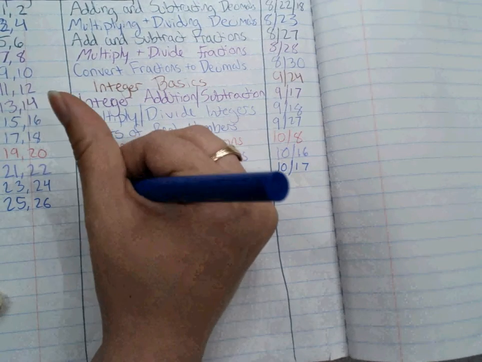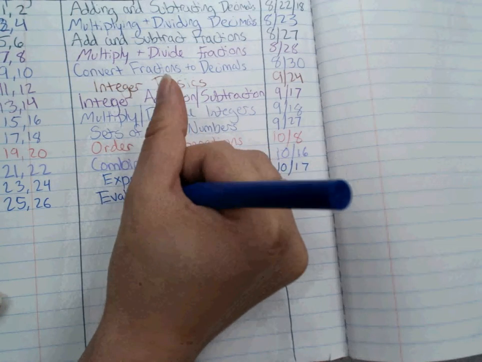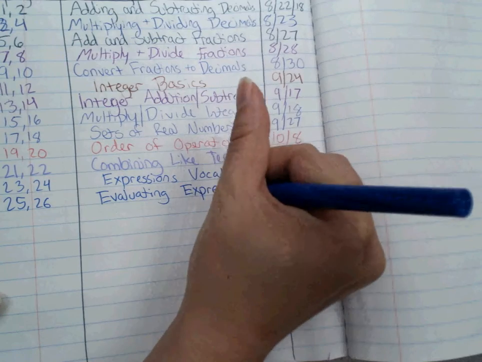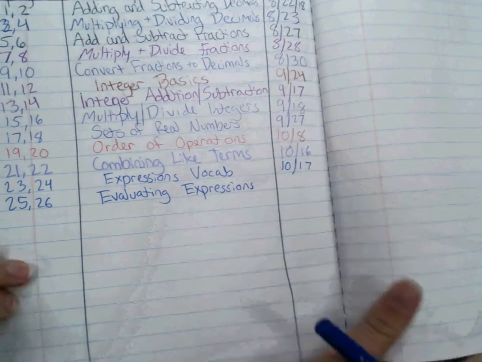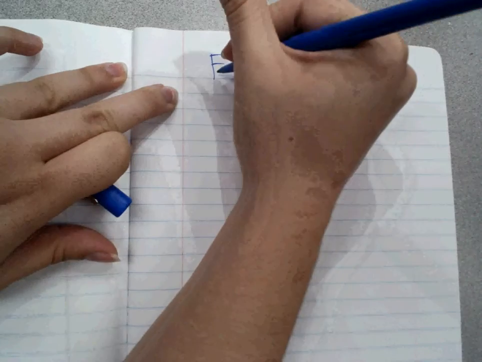I'm going to make this evaluating expressions. So now when we go to these pages, my next two, mine in here. All right, so we can title this Evaluating Expressions.